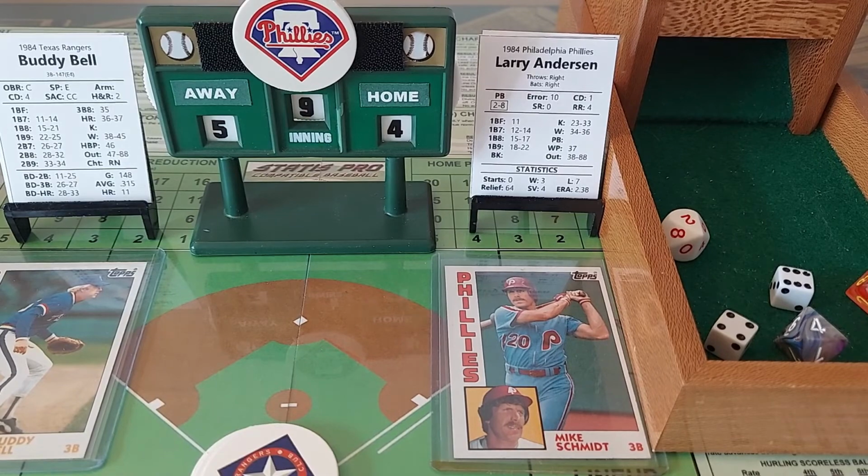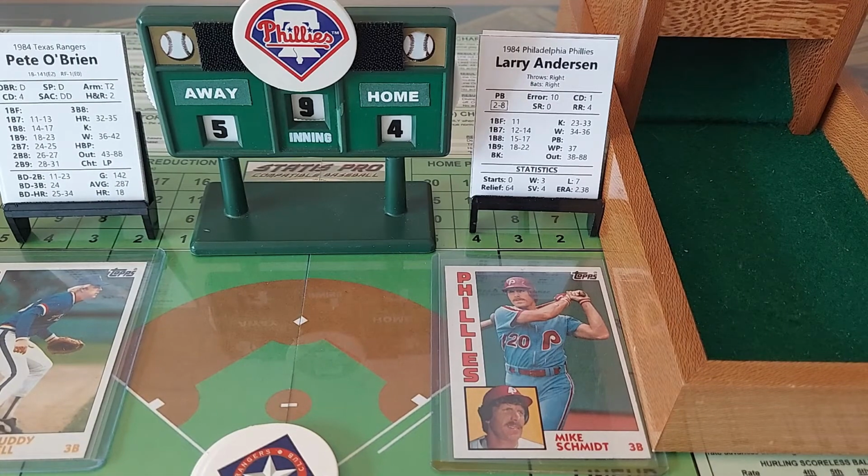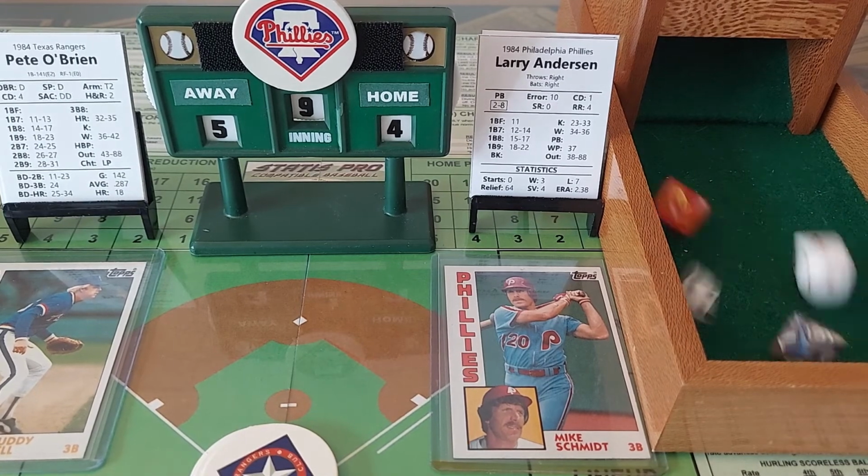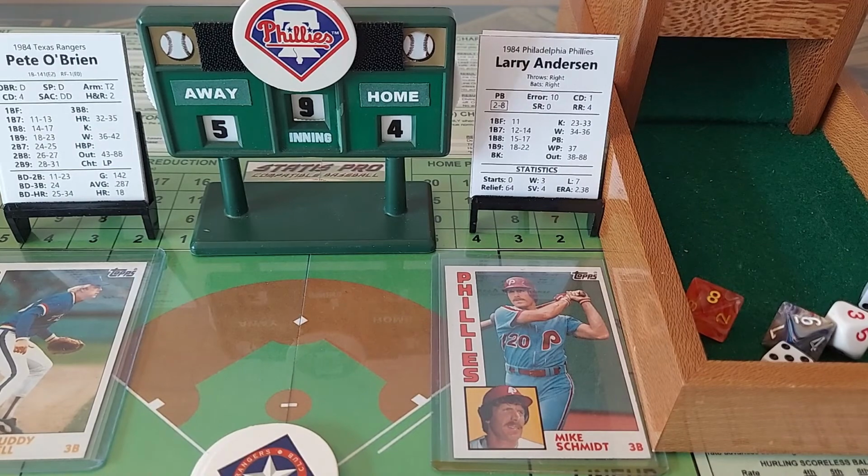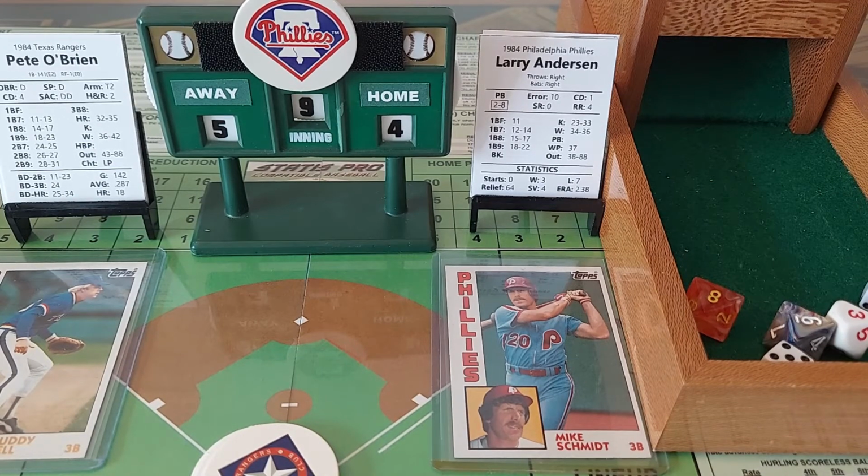10 is off Buddy Bell's card. 54 will be an out. Ground ball back to Larry Anderson, who makes the play. 1 down. Anderson is right-handed. He's pitching to the left-hander Pete O'Brien. 6 off the pitcher's card, 86.